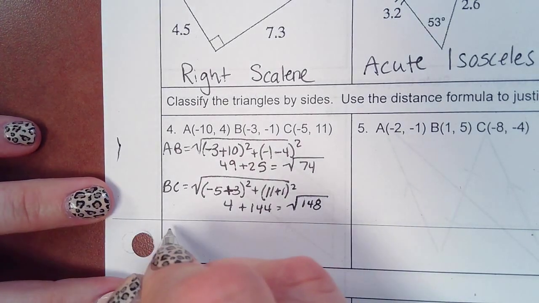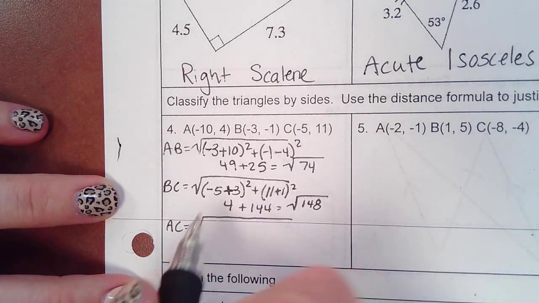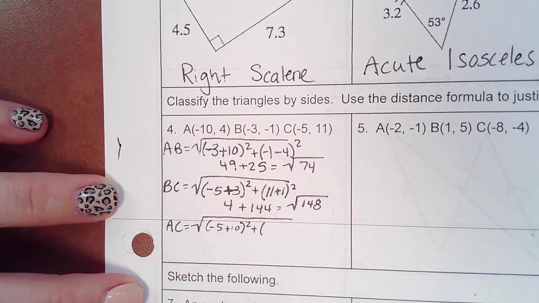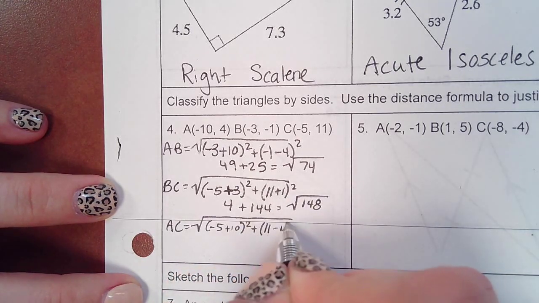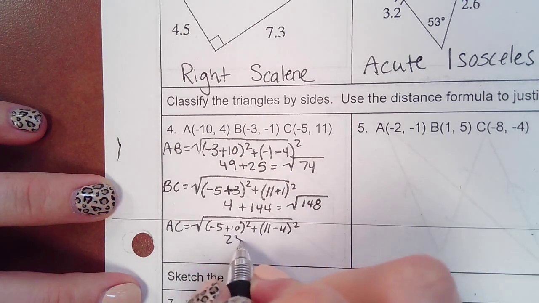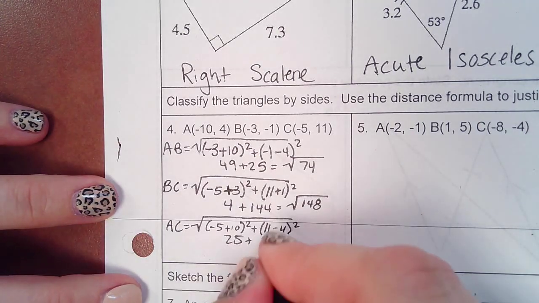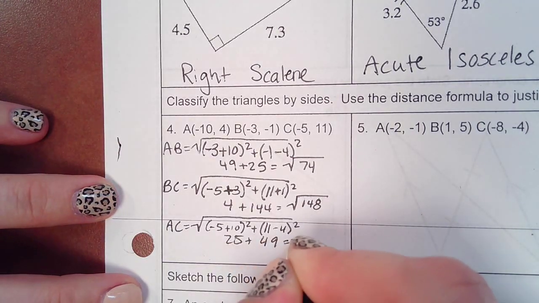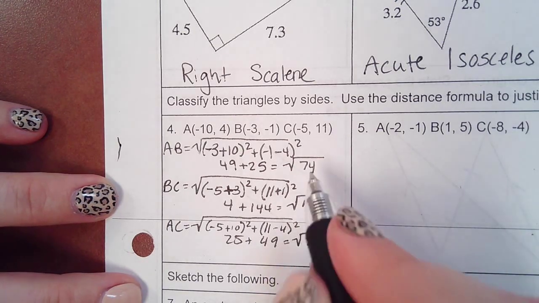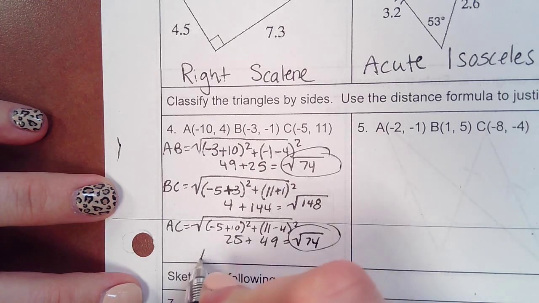Then we have AC, the last leg. So we'll have square root of -5 plus 10 squared plus 11 minus 4 squared. -5 plus 10 is 5. 5 squared is 25 plus 11 minus 4 is 7. 7 squared is 49. So this is the square root of 74. So because these two are the same length, this would be an isosceles triangle.